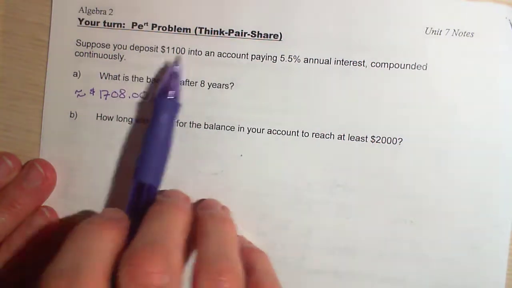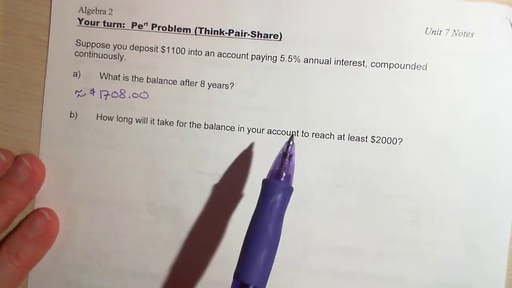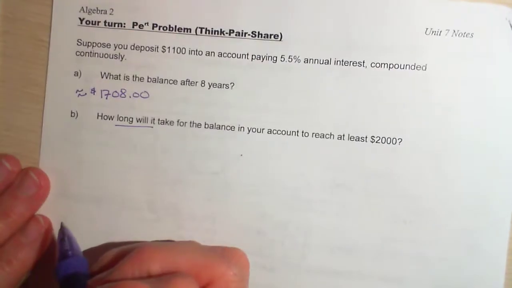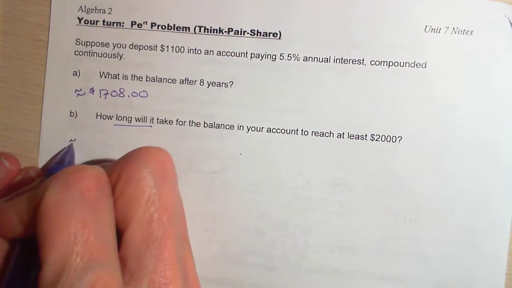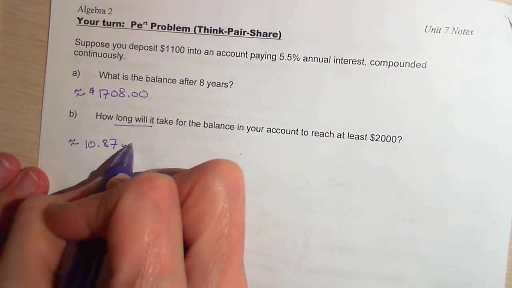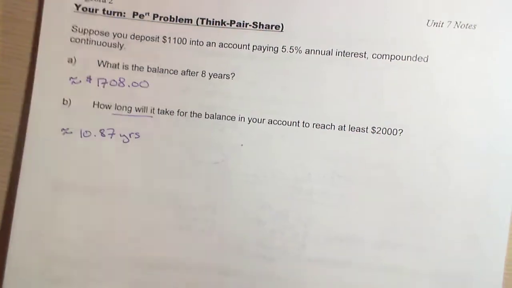So this is the same idea. They give you the initial amount, the rate, yep, try this. And then in the second one, same idea, how long will it take? And this one you should get 10.87 years. And notice I gave these both approximately. That is it for 7-3.